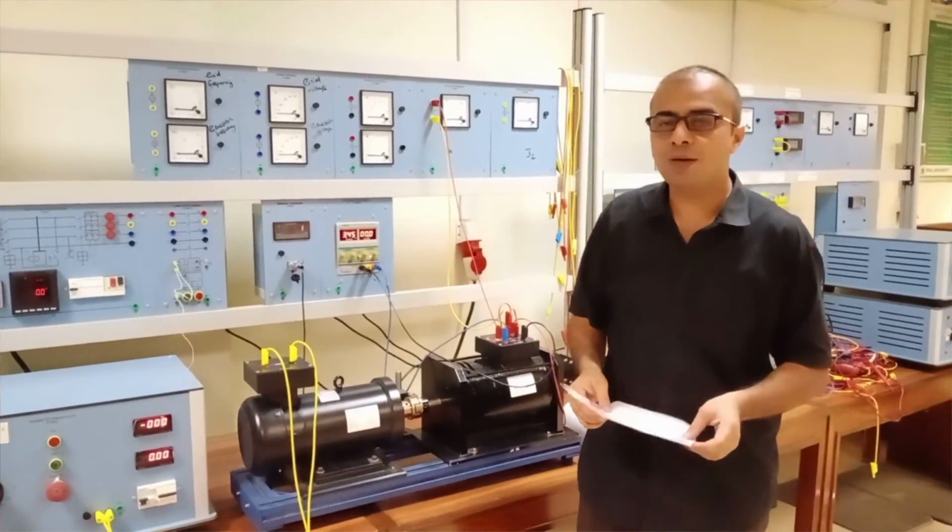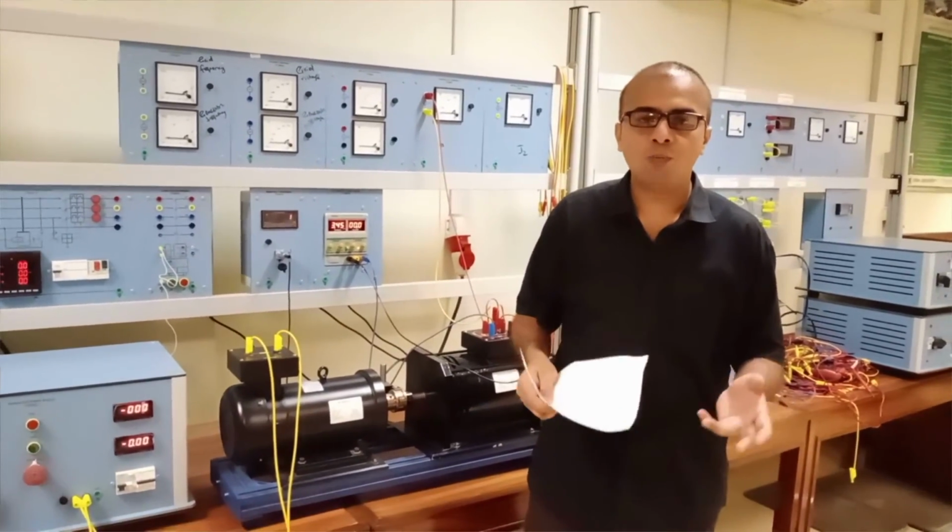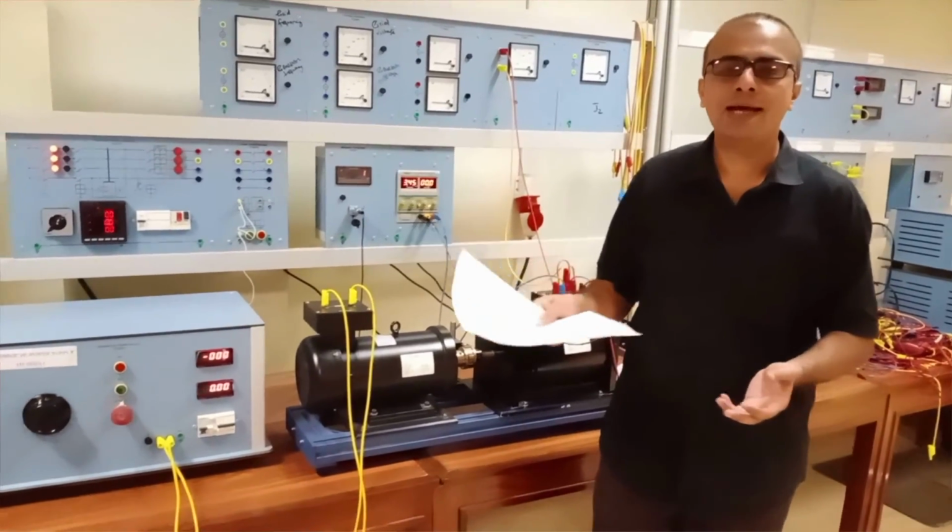So this was the experiment, the open circuit test of the alternator. I hope you have understood the experiment, the circuit diagram and the readings.